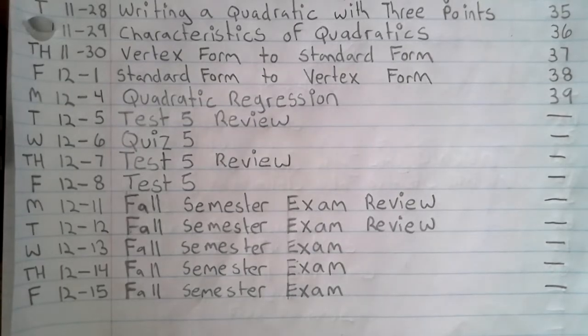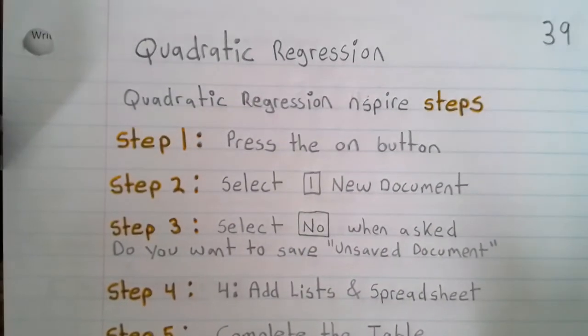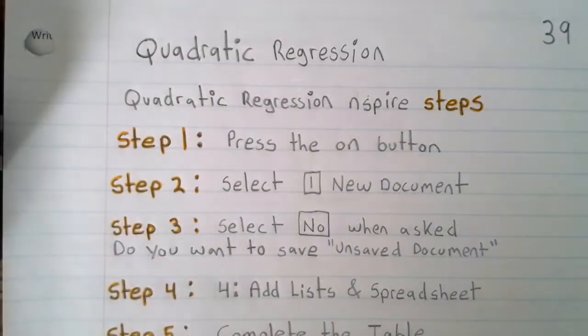So you would update your table of contents. All right, now your table of contents are updated. Let's take a look at our notes. All right, quadratic regression on page 39.